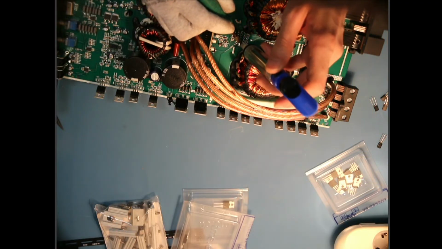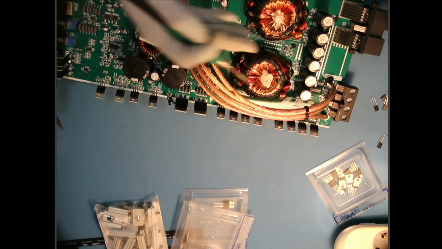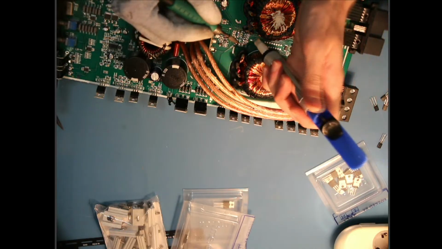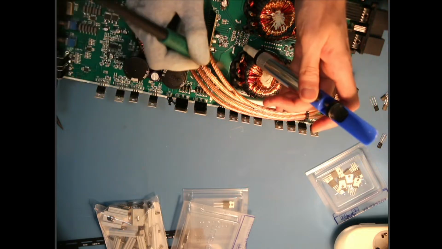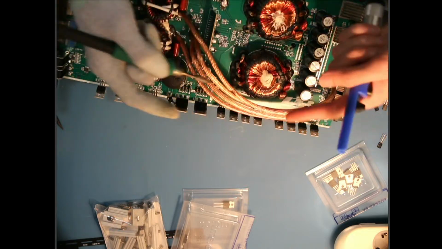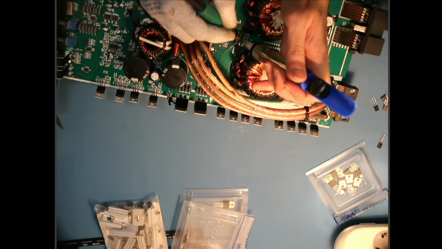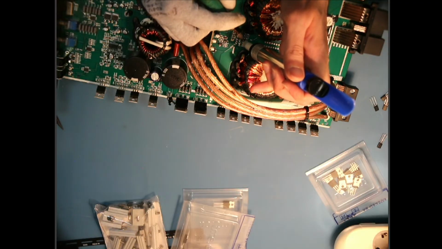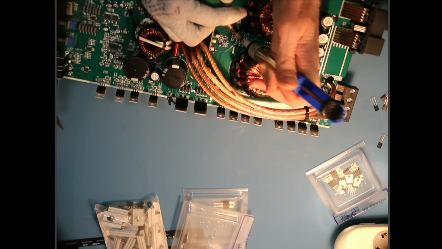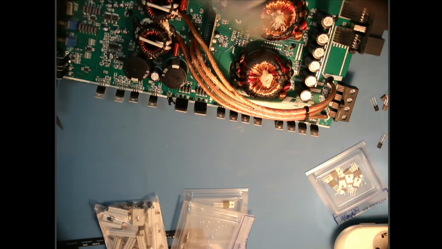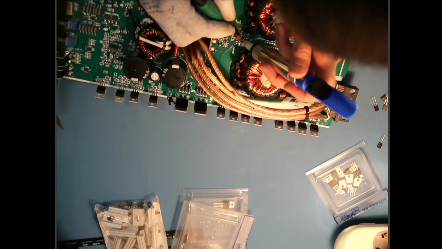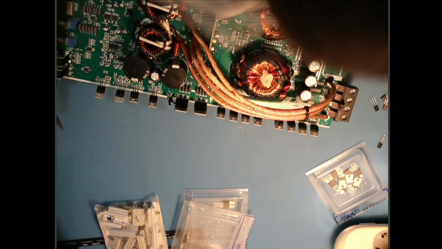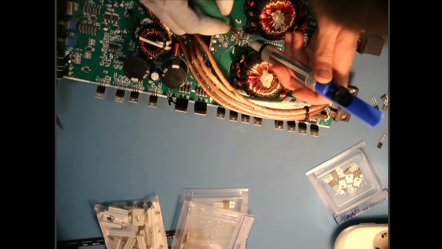But I believe they were all facing that way. That didn't clear. It did now.